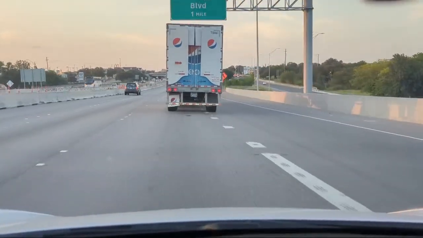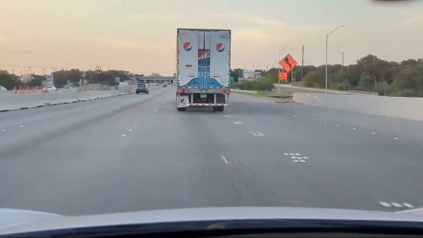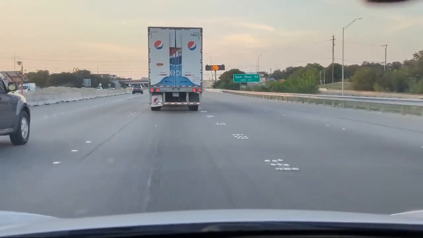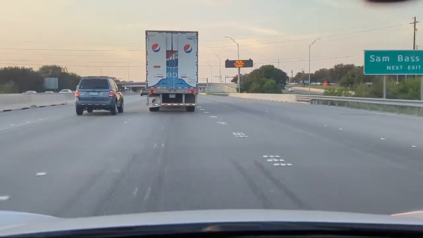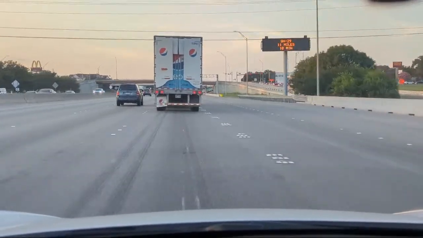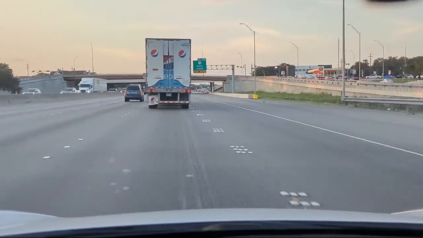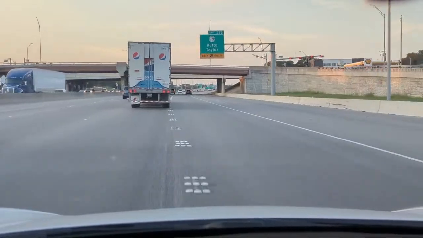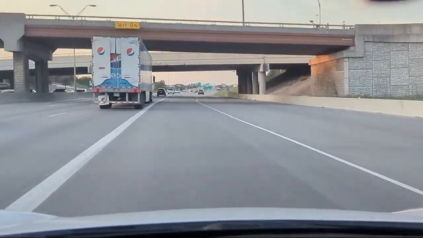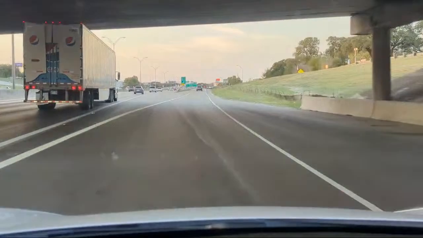Still have New York plates. I got rid of those in January, bro. I actually got rid of those in December. December 30th, 2021. I made a promise to myself that I would not have New York plates or a New York State ID by the end of 2021.